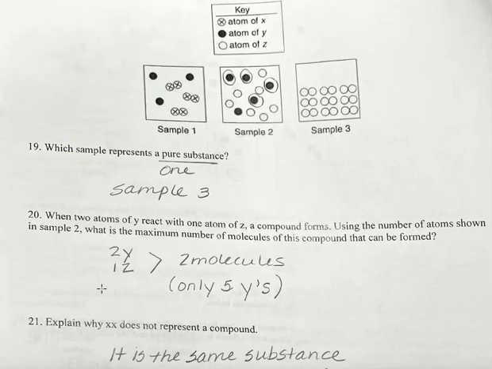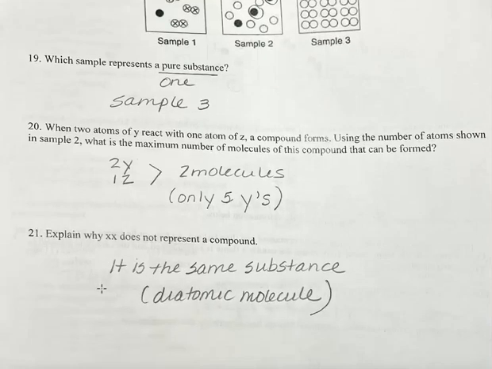It then tells us when 2 atoms of Y react with 1 atom of Z, a compound forms. It says using the number of atoms shown in sample 2, which is our middle sample, what is the maximum number of molecules of this compound that can be formed? Well, if you look, we need 2 Y, and there's only a total of 5 Y atoms in sample 2. I need 2 Ys to react with 1 Z. Therefore, I can only make 2 molecules. And then it says explain why XX is not a compound, and that is because it is the same substance. They are identical.